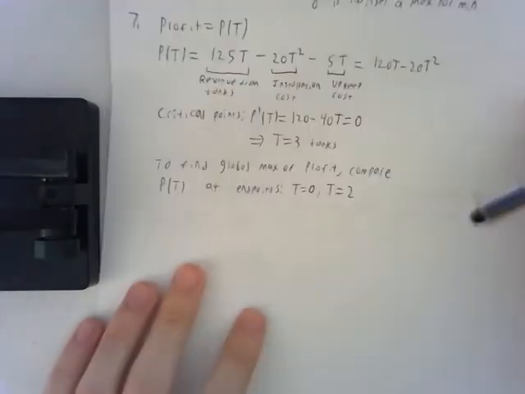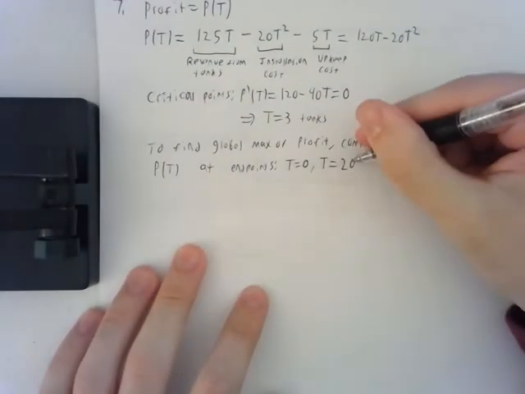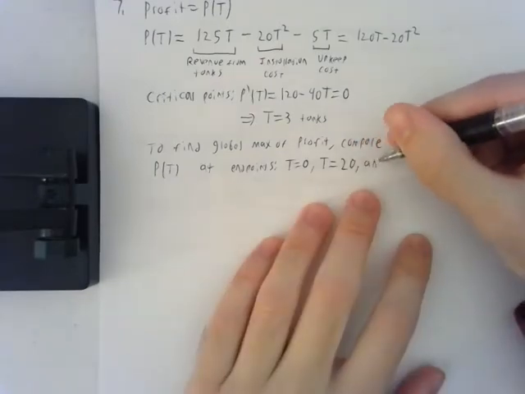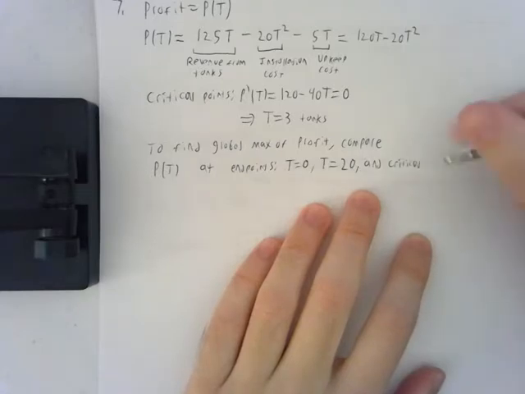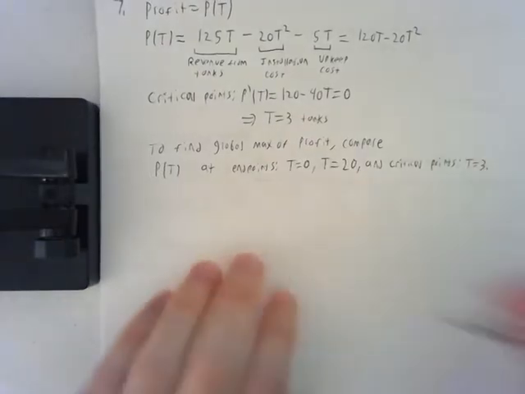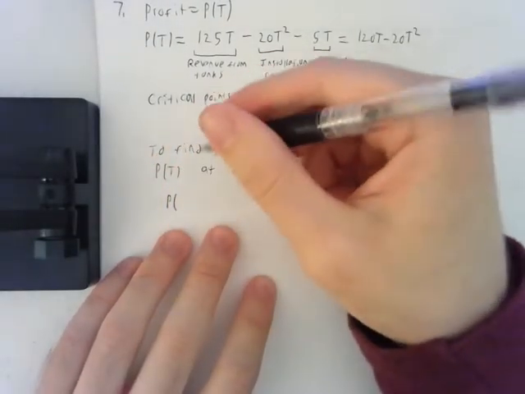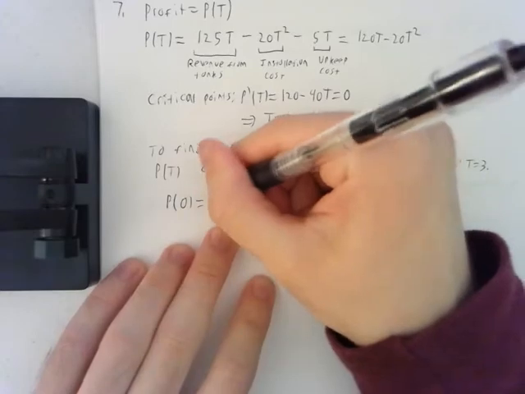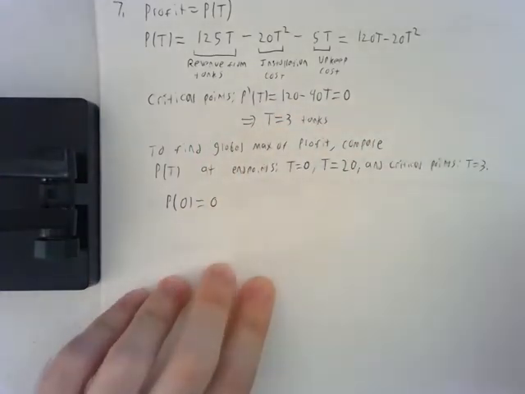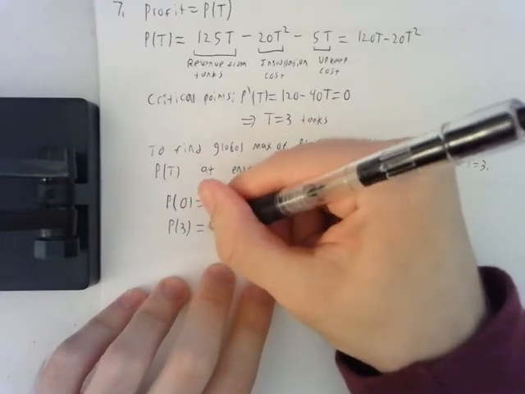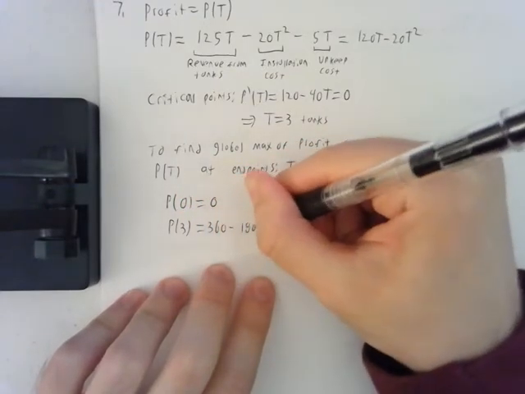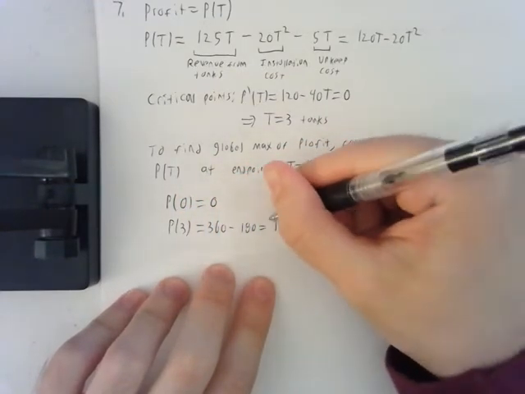Yes, 20. And critical points, which is just T equals 3. So let's see. P of 0 is equal to 0. P of 3 is equal to 360 minus 180, which is $180.